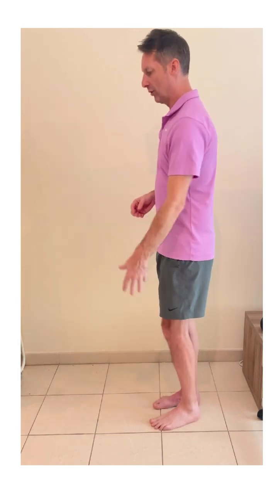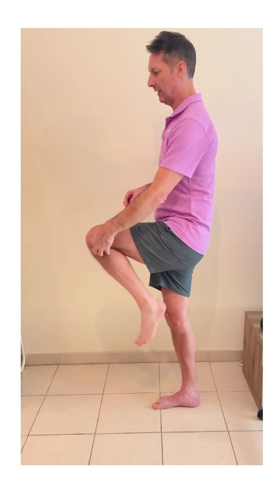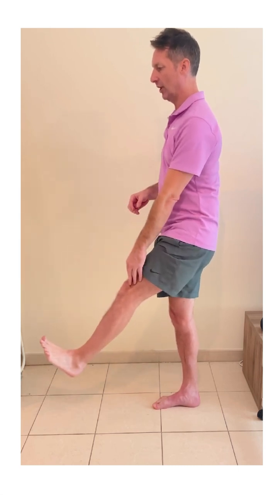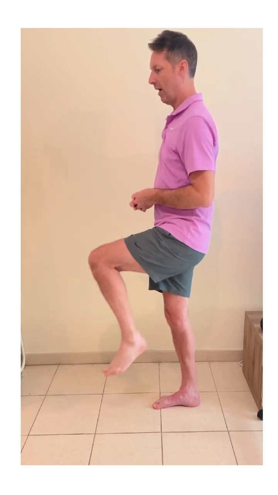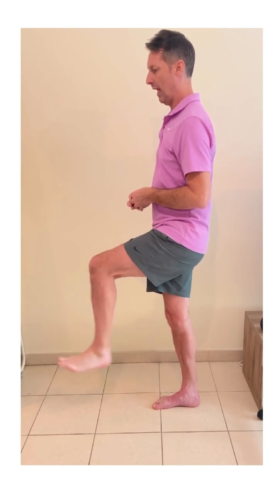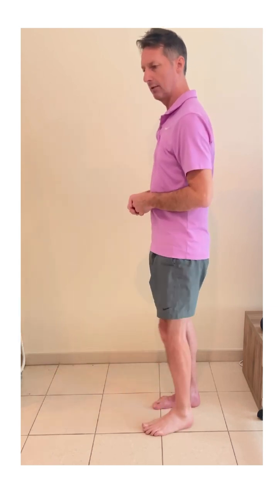Okay, let's look at flexion, extension of the knee joint, flexion, extension at the hip joint, abduction, adduction at the hip joint, internal and external rotation of the hip joint, and circumduction at the hip joint. So if I turn side on, I can do flexion of the knee joint. I can do extension of the knee joint. Flexion, extension of the knee joint.